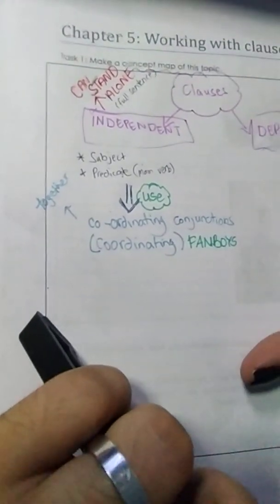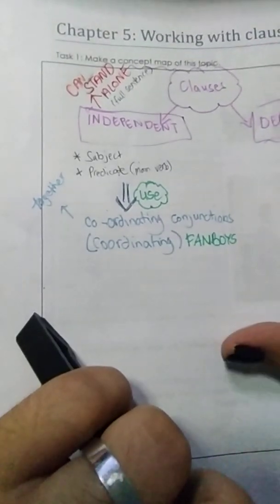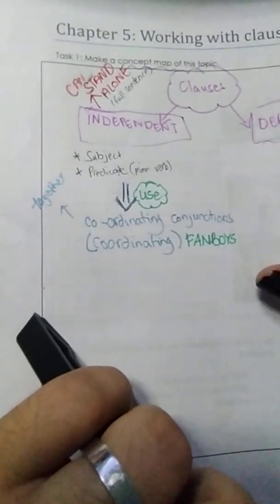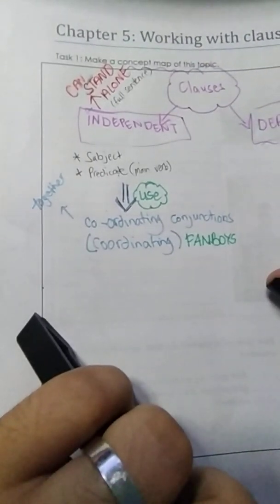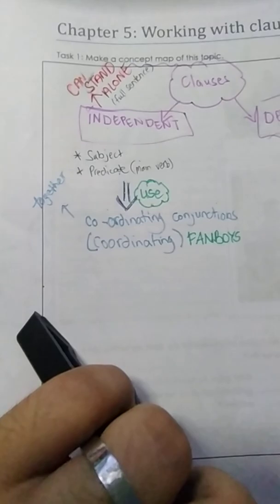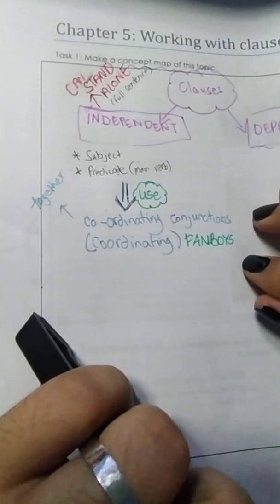It's a better way to understand the function. Function. That is the one word that I really would love you guys to always remember. It is about the function.